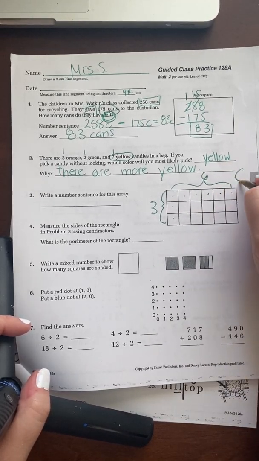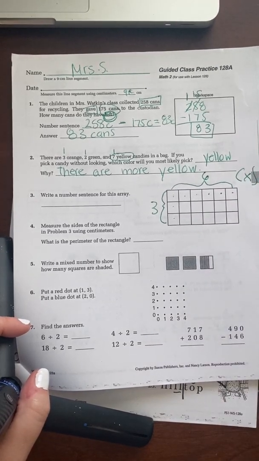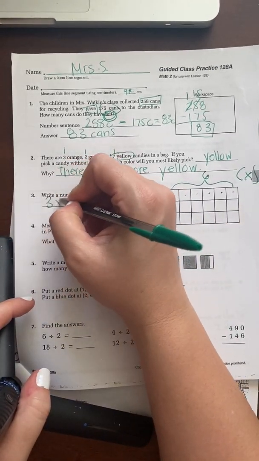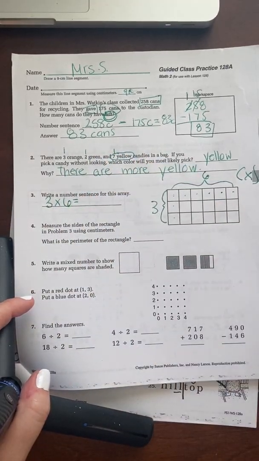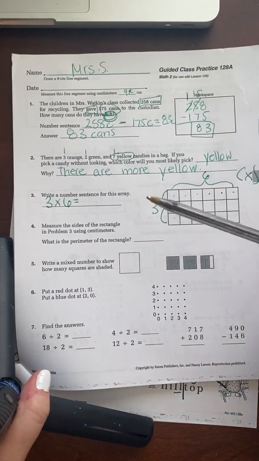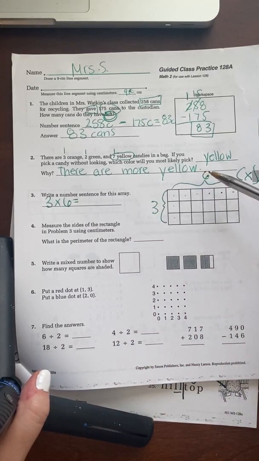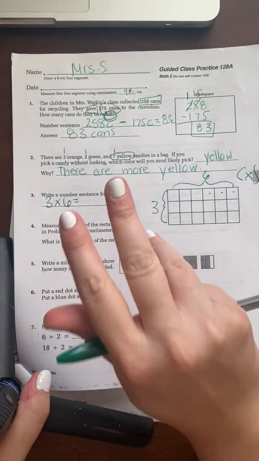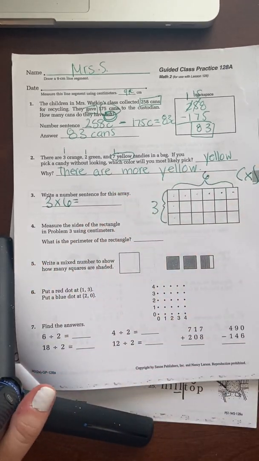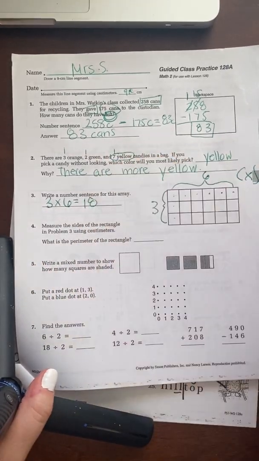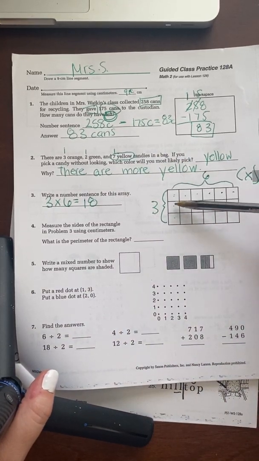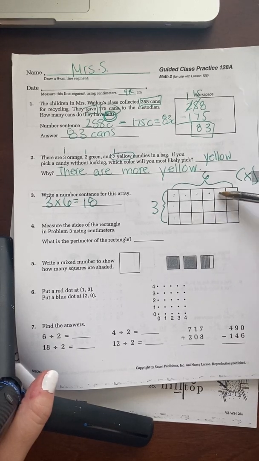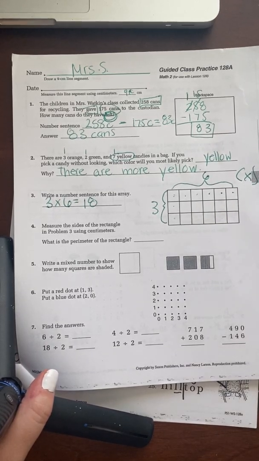So whenever I do an array, I automatically, ding, ding, ding, this is a multiplication problem. So I'm gonna go 3 times 6 equals, now if I didn't already know off the top of my head what 3 times 6 was, I could add these all up. But I know that 3 groups of 6, if I count by 3 6 times, I'm gonna go 3, 6, 9, 12, 15, and then 18, so that's going to be 18. Now, if I want to check my answer, I could go 1, 2, 3, 4, 5, 6, 7, 8, 9, 10, 11, 12, 13, 14, 15, 16, 17, 18.